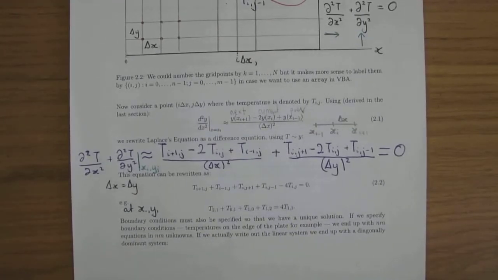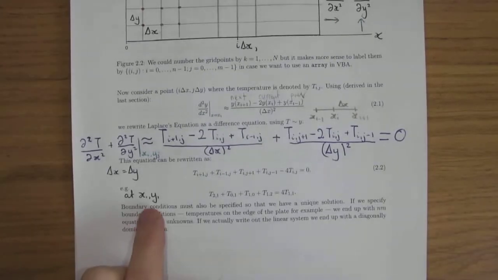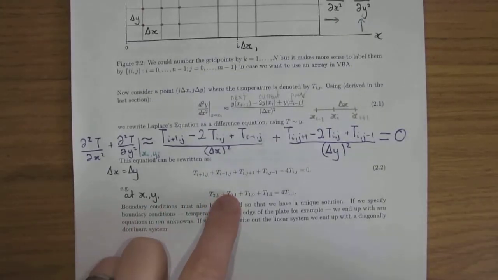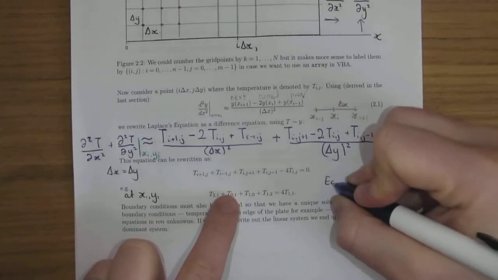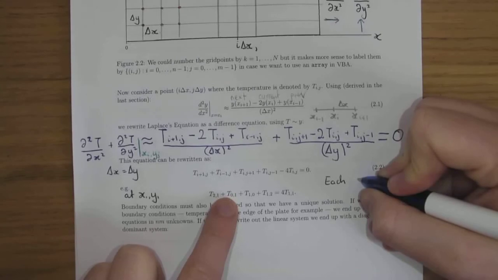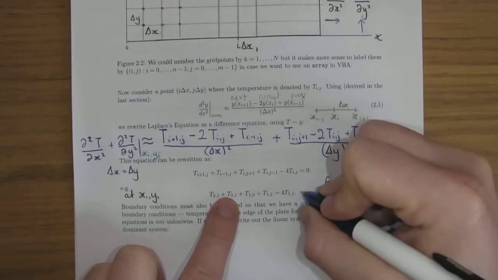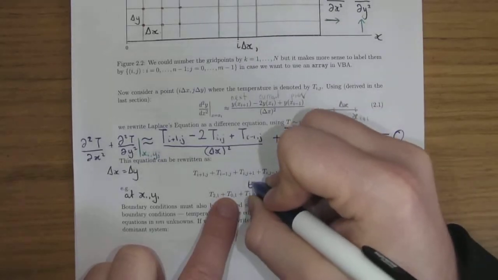Okay, if you actually write out the linear system, so basically what you have is, for each point in the grid, you get an equation. So each internal grid point gives you an equation.